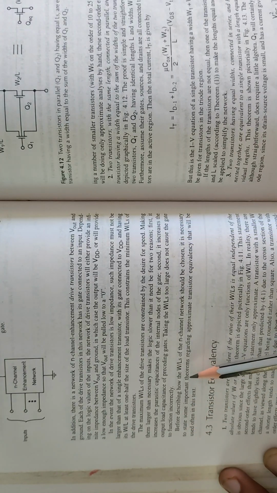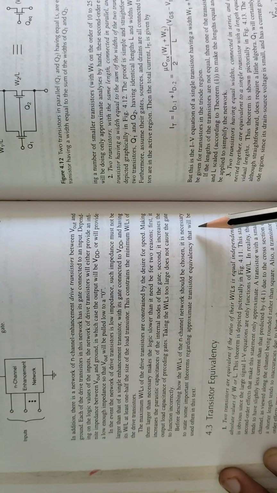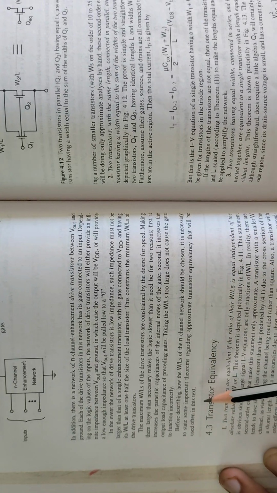Before describing how the W by Ls of the n-channel network should be chosen, it is necessary to state some important theorems regarding approximate transistor equivalents that will be used often in this text.